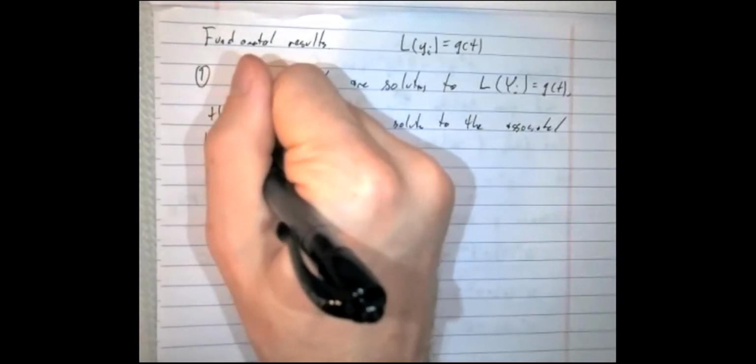So first, if Y1 and Y2 are solutions to L of y equal to g of t, namely these are solutions to the non-homogeneous differential equation, then Y1 minus Y2 is a solution to the homogeneous part, to the associated homogeneous differential equation L of y equal to 0.